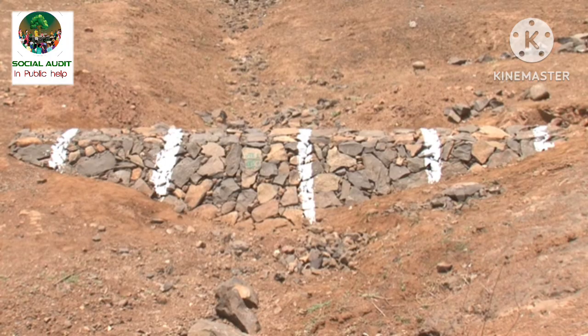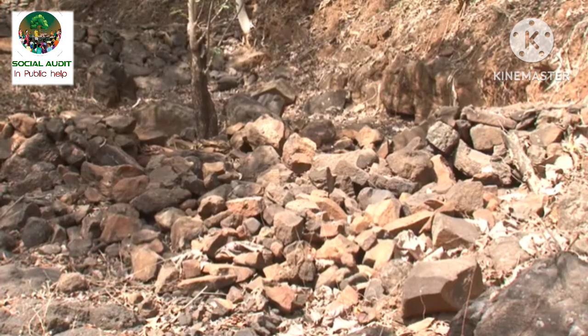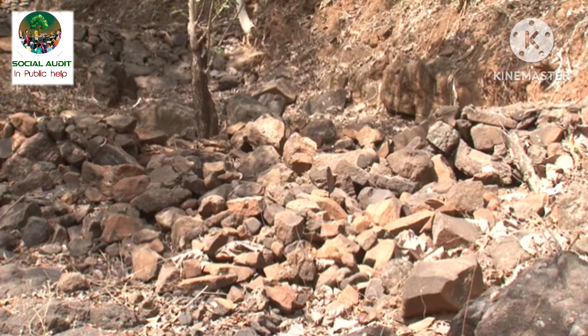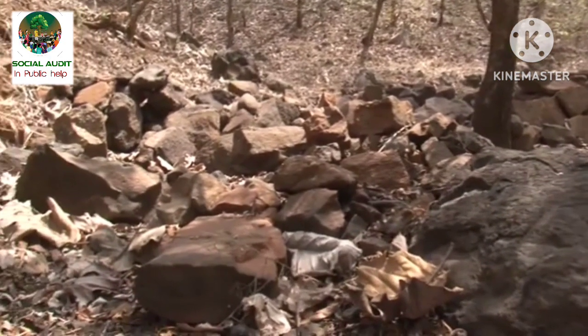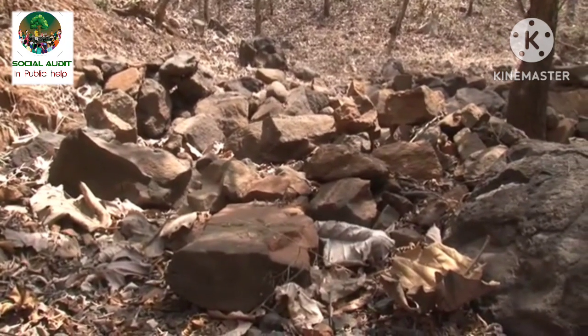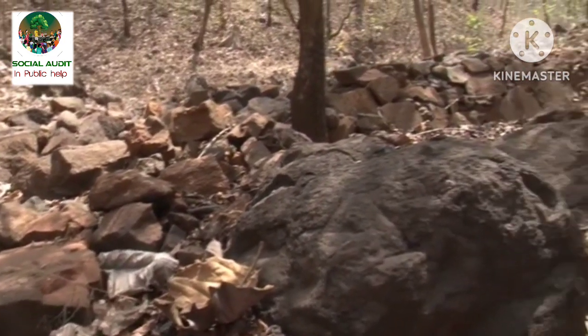Only when properly constructed, bunds can withstand the force of flowing water. Else, the bunds break, thus all effort and money is wasted. We can see here how the bund has broken down. It is important to repair all broken bunds. A broken bund should be repaired by systematically arranging stones once again. Provision for all expenses for repairing nala bunds must be made.